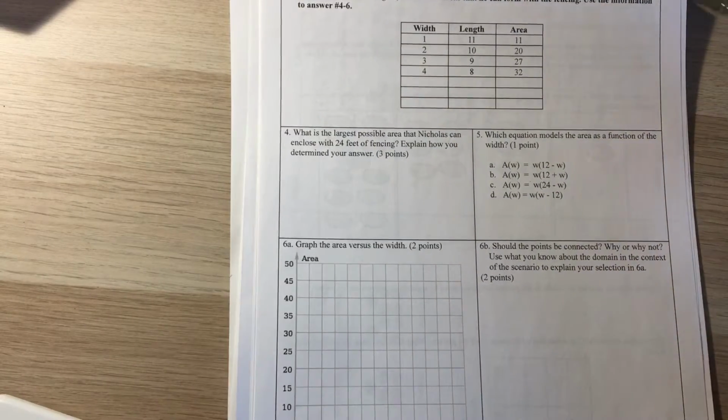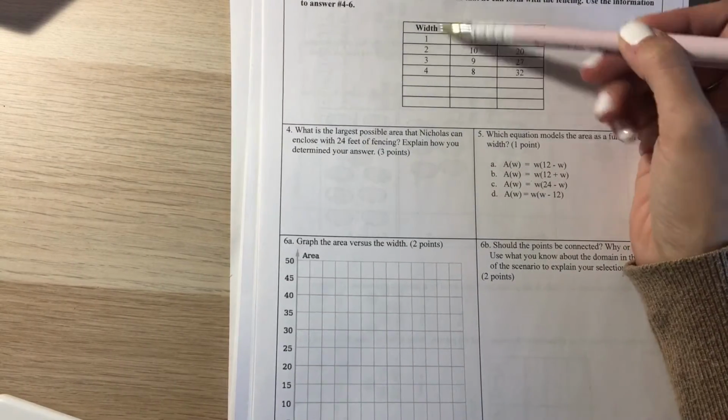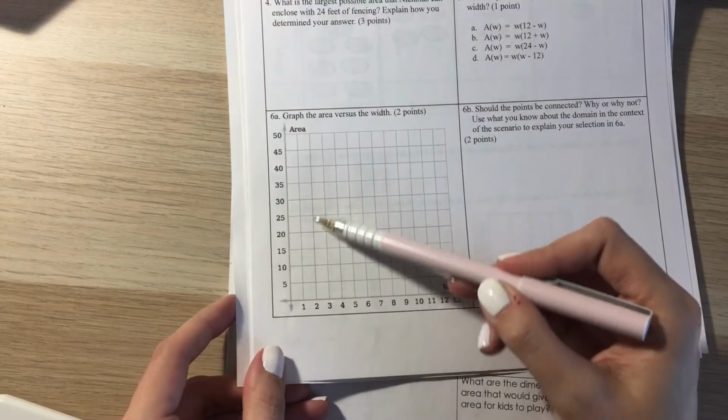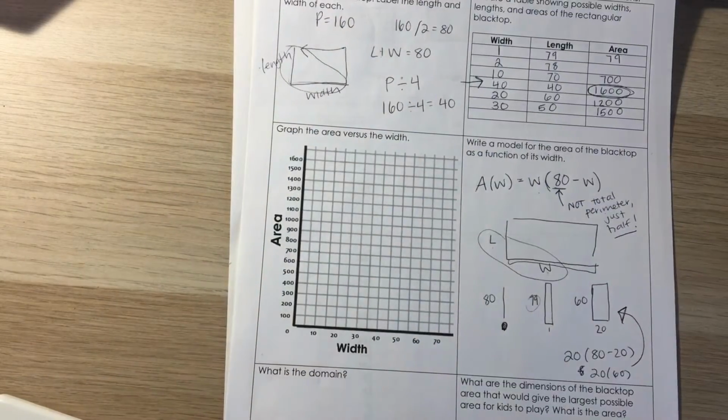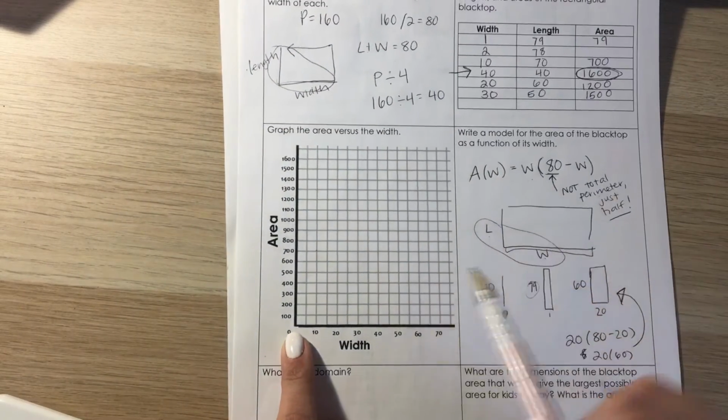We're done with it at this point because width is going to be my x value and area is going to be my y value. You'll know you're doing this right if you get a nice upside down arch shape. I'll show you this on this example here.